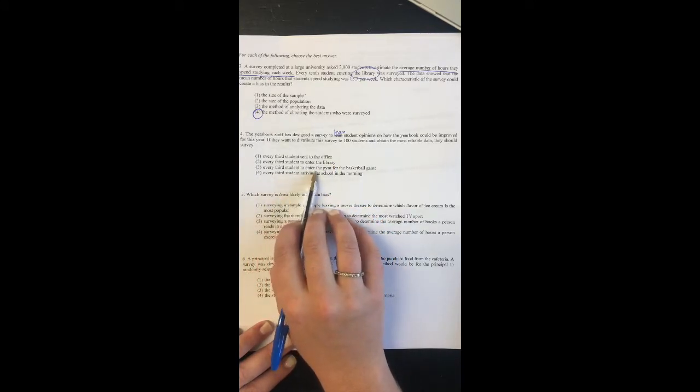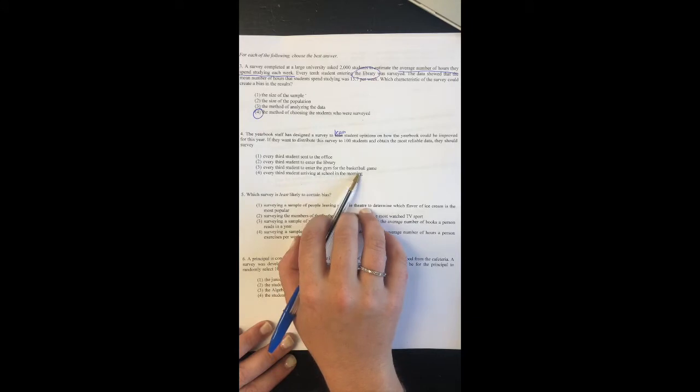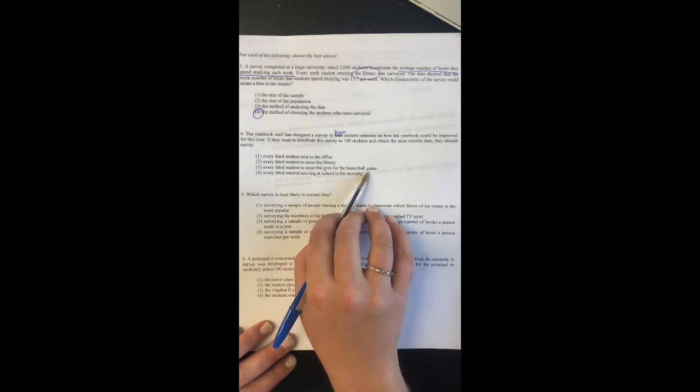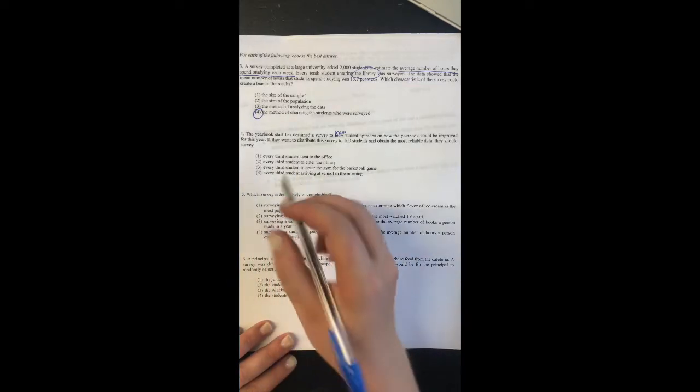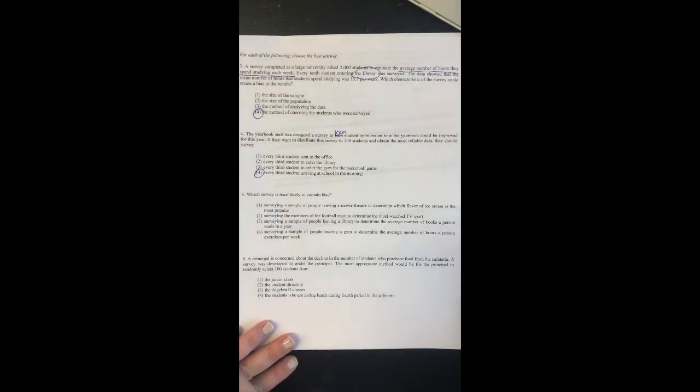Every third student entering the gym for the basketball game. Again, probably a lot of people that are invested in basketball, so that might not necessarily be the best group. Every third student arriving at the school in the morning, that's how you're going to get the most random sampling of people in this situation. So that's how you're going to get the best results to accurately reflect the entire population.